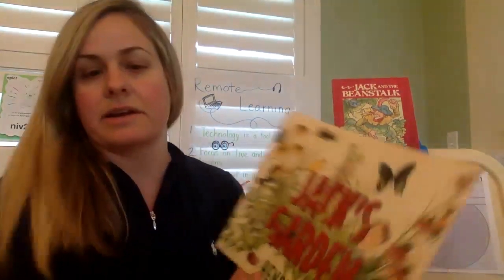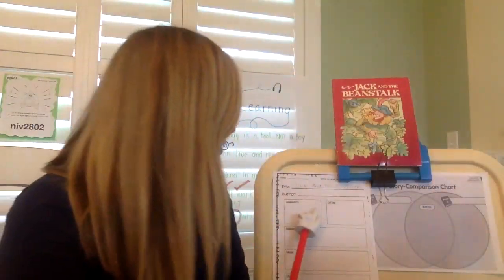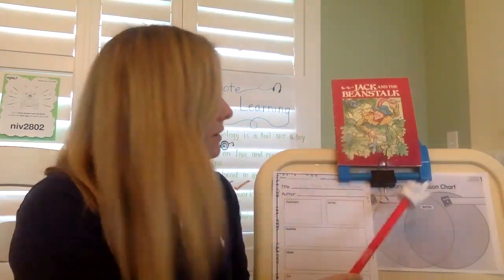Now we're going to read another book entitled Jack's Garden by Henry Cole. And then we're going to compare and contrast the differences between book number 1 and book number 2.